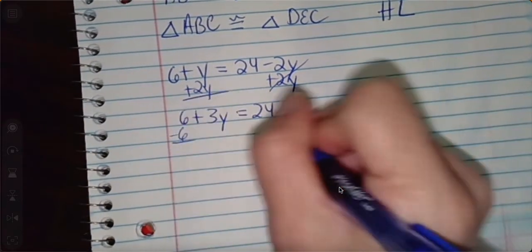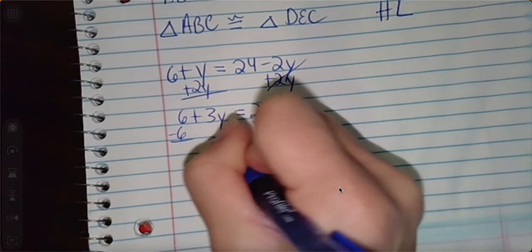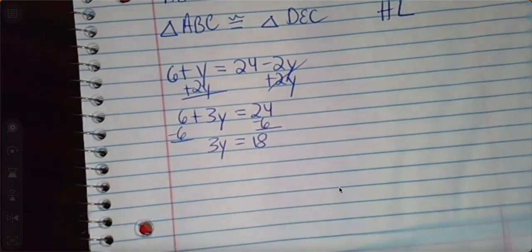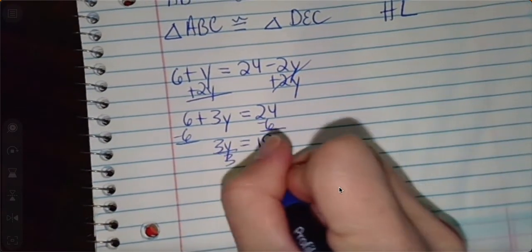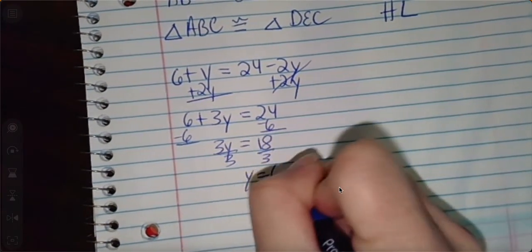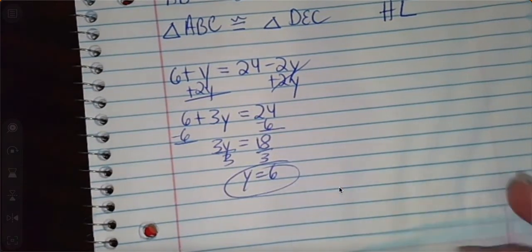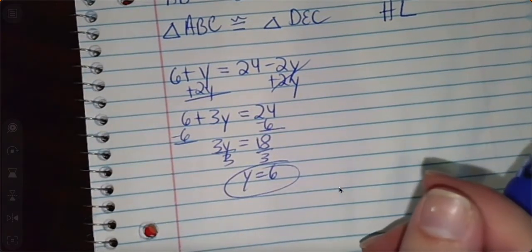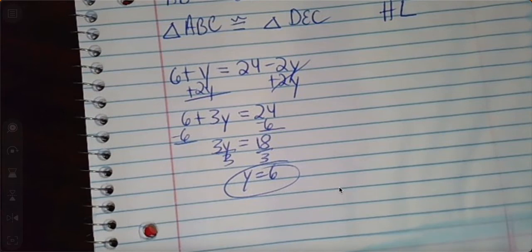Subtract 6. So I get 3y equals 18. And then what? Divide by 3. And what is y? 6. There you go. So I found my x was 3 and my y was 6. That's what it's asking for. Y'all have a little bit of algebra to do on number 10, okay?